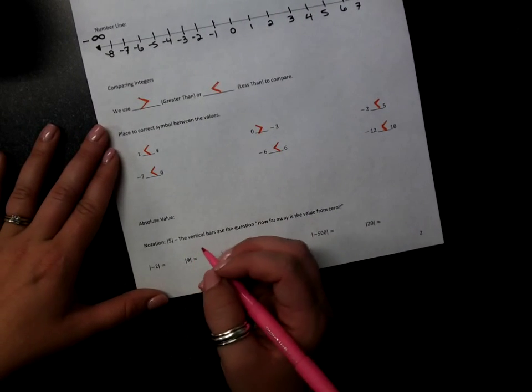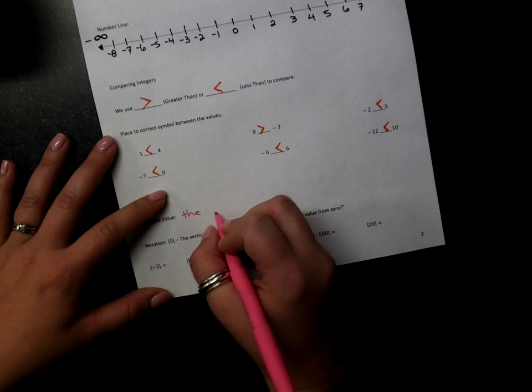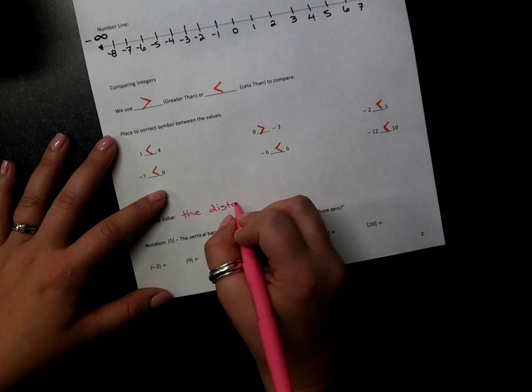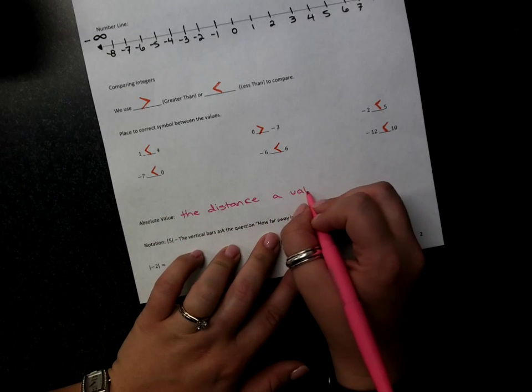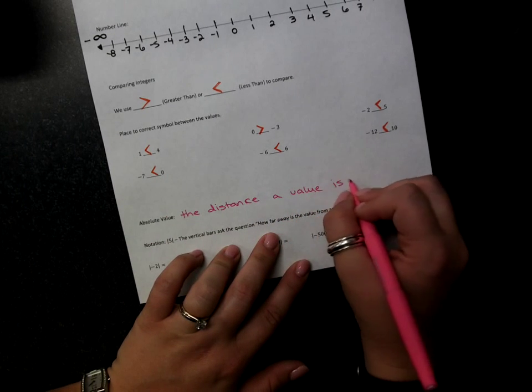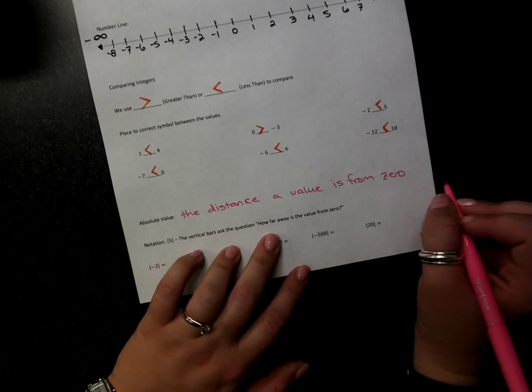So absolute value is the distance a value is from 0.